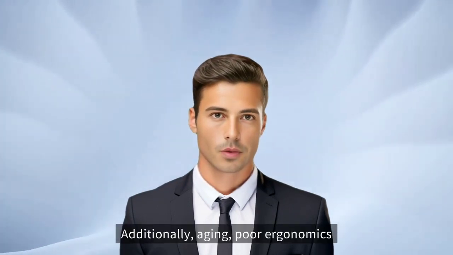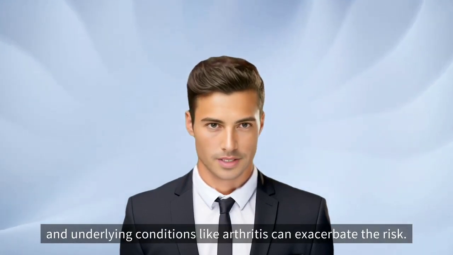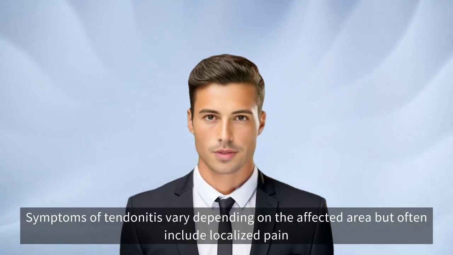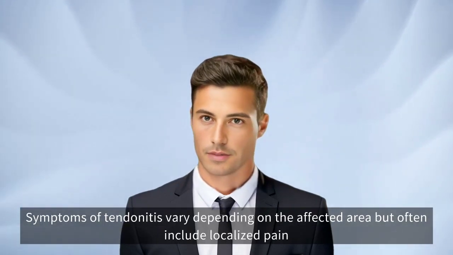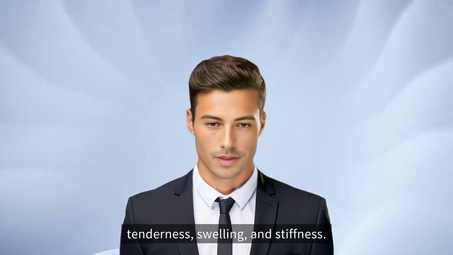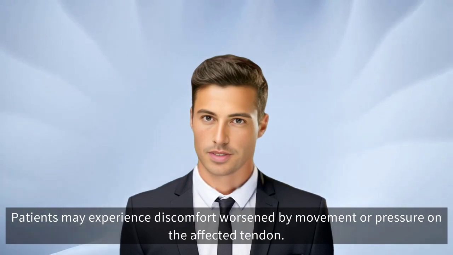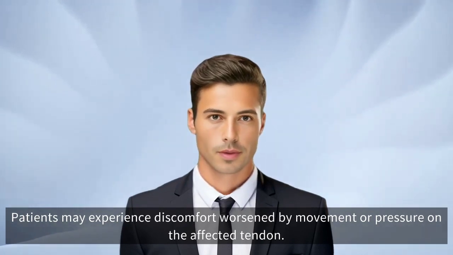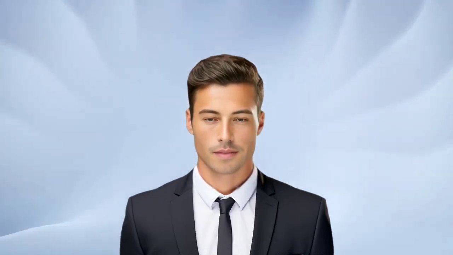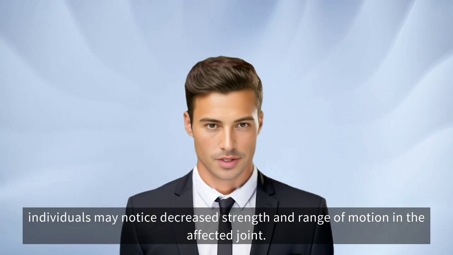Additionally, aging, poor ergonomics, and underlying conditions like arthritis can exacerbate the risk. Symptoms of tendonitis vary depending on the affected area but often include localized pain, tenderness, swelling, and stiffness. Patients may experience discomfort worsened by movement or pressure on the affected tendon. In severe cases, individuals may notice decreased strength and range of motion in the affected joint.